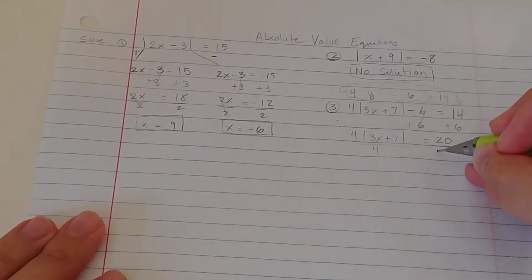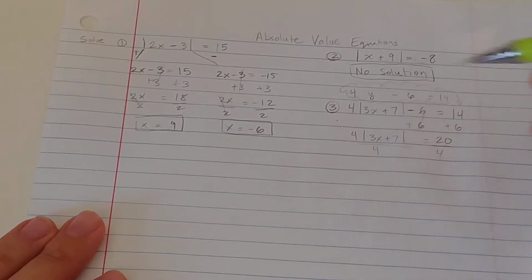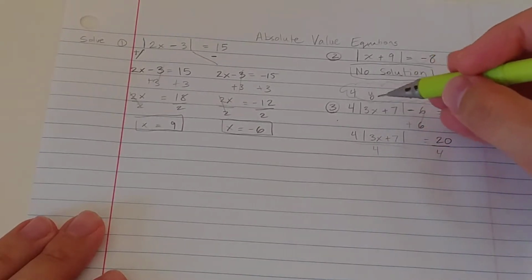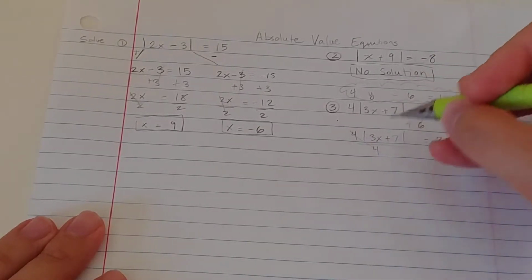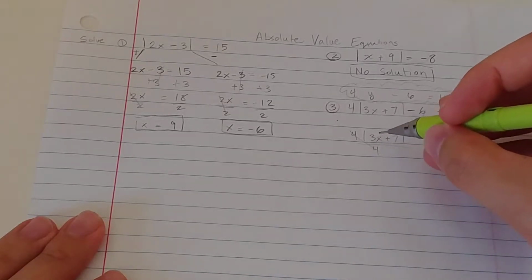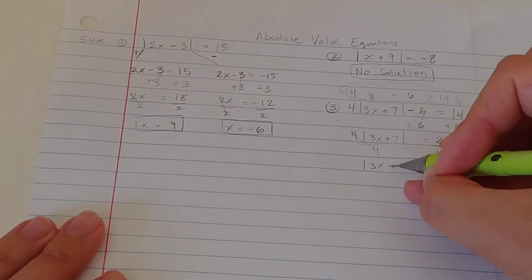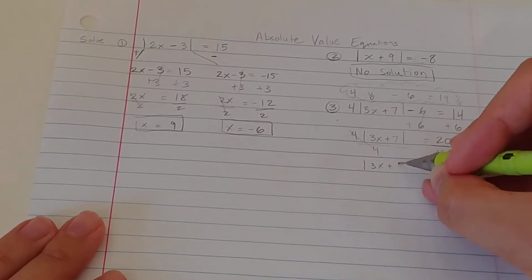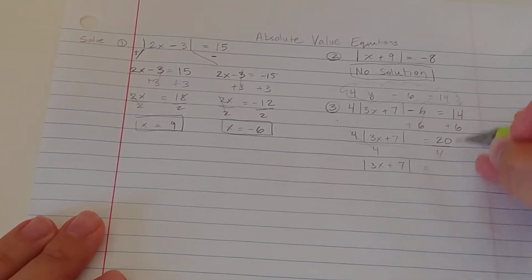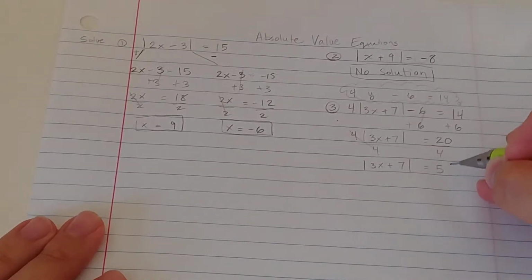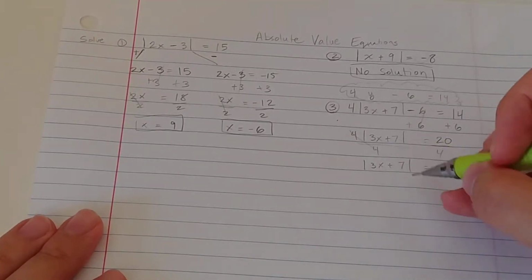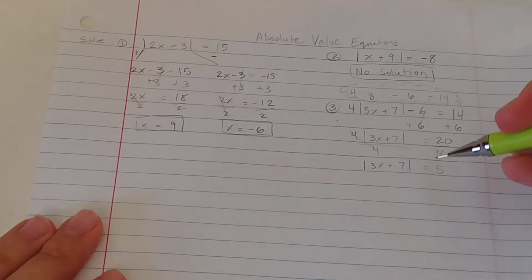So just think of this absolute value as one term, as a variable. So we end up with the absolute value by itself. Yay! Absolute value of 3x plus 7 equals 5. 20 divided by 4 is 5. And now, it's just like the first problem.